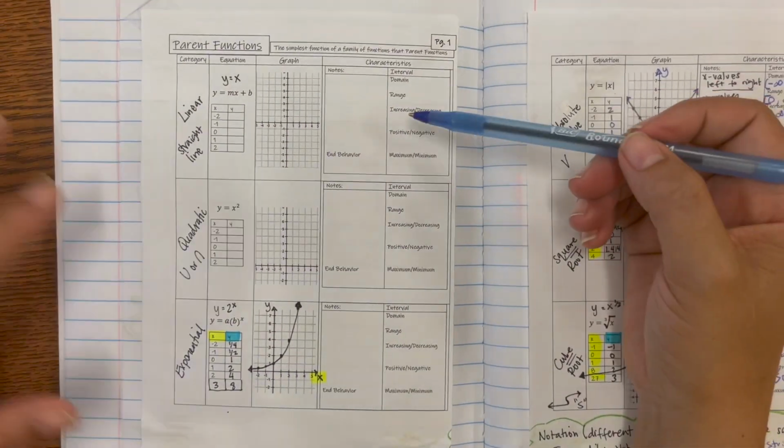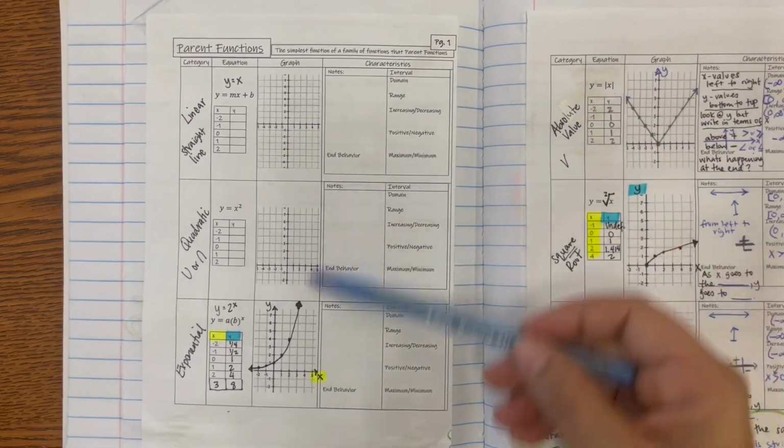All right, go ahead and practice domain for each of those 3 examples, because those are the ones we're going to focus on in Algebra 1. Let's practice.